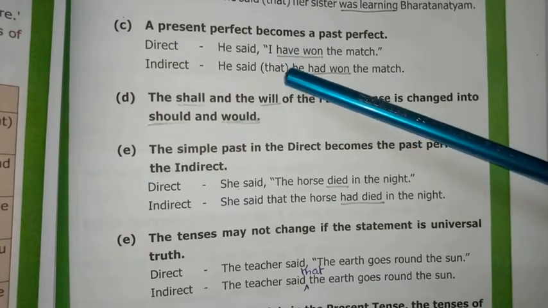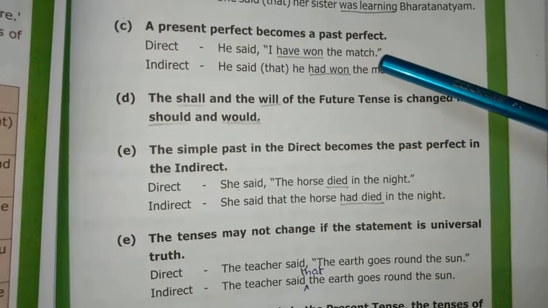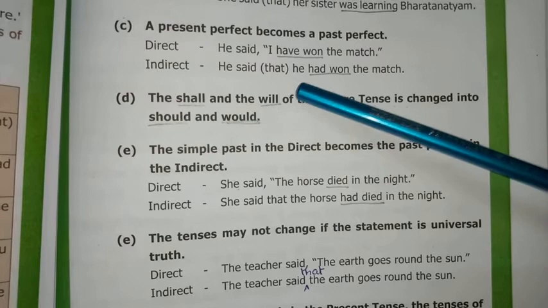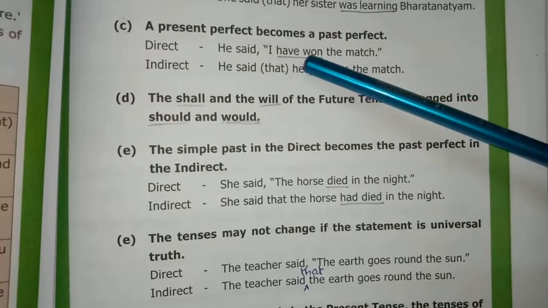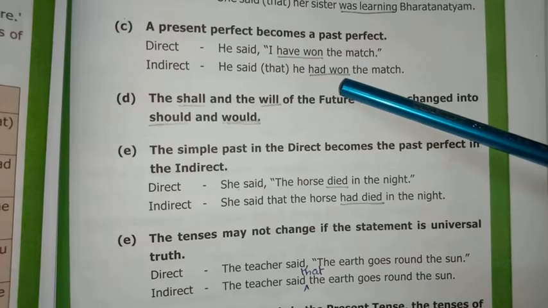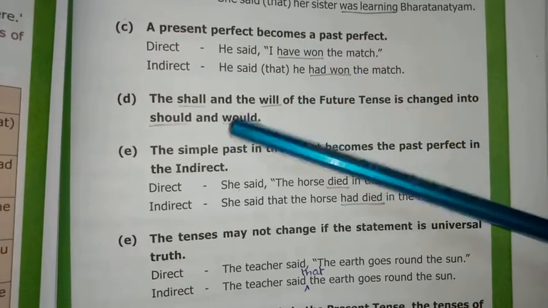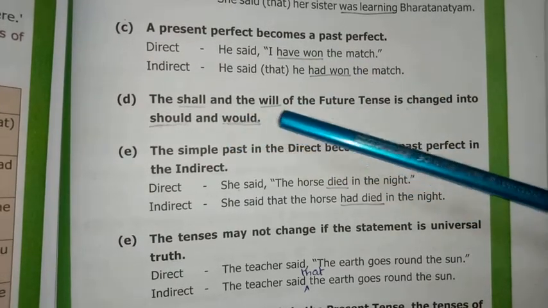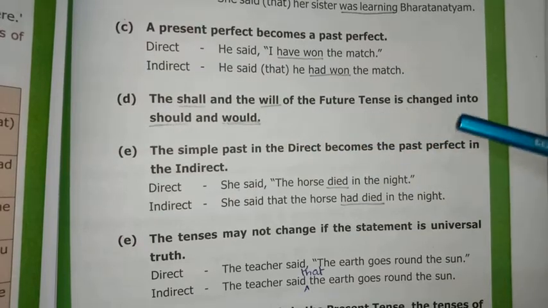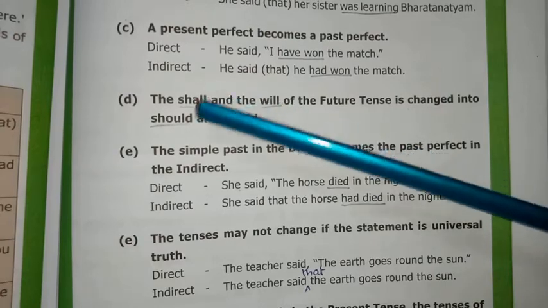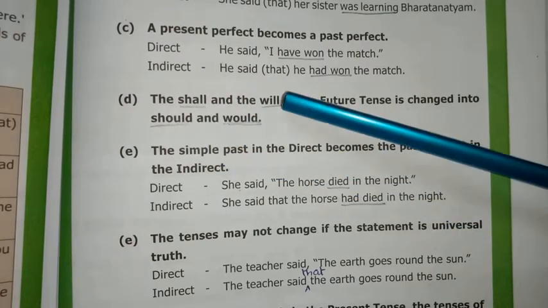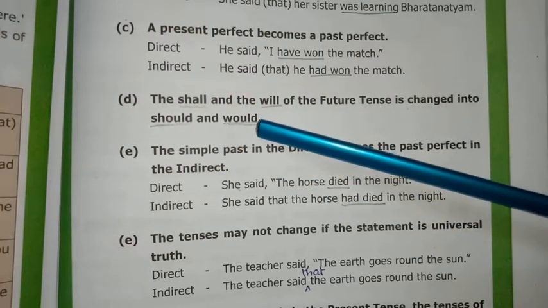He said, I have won the match. He said that he had won the match. Yes, present perfect becomes a past perfect. The shall and the will of the future tense are changed into should and would. Shall as should and will as would.